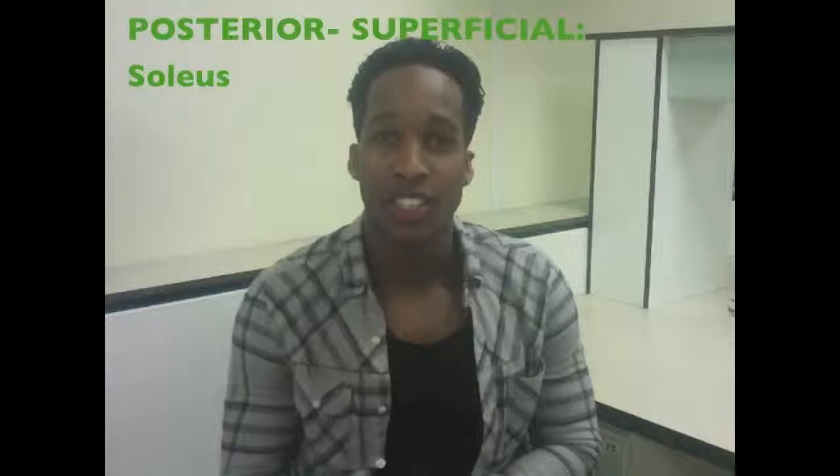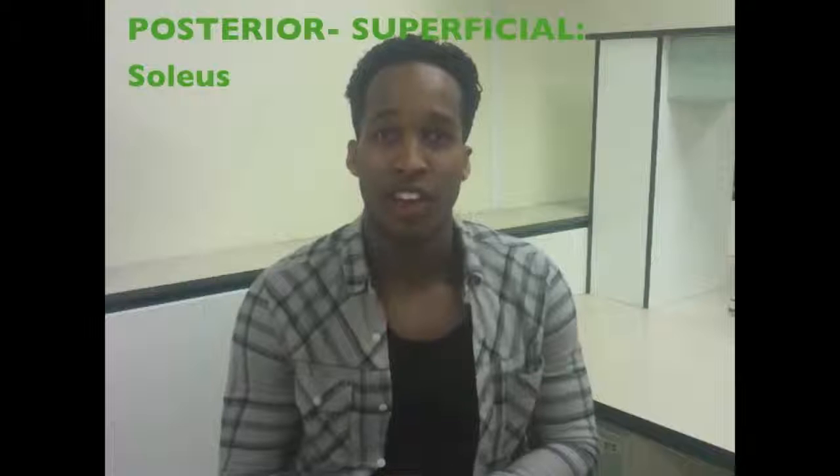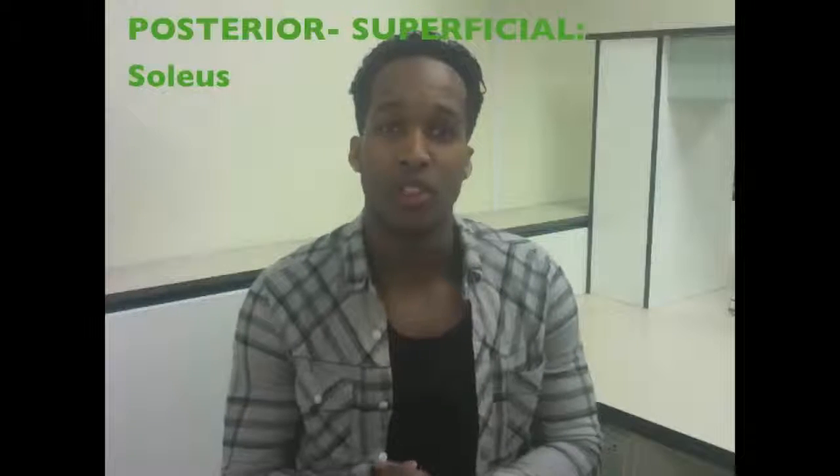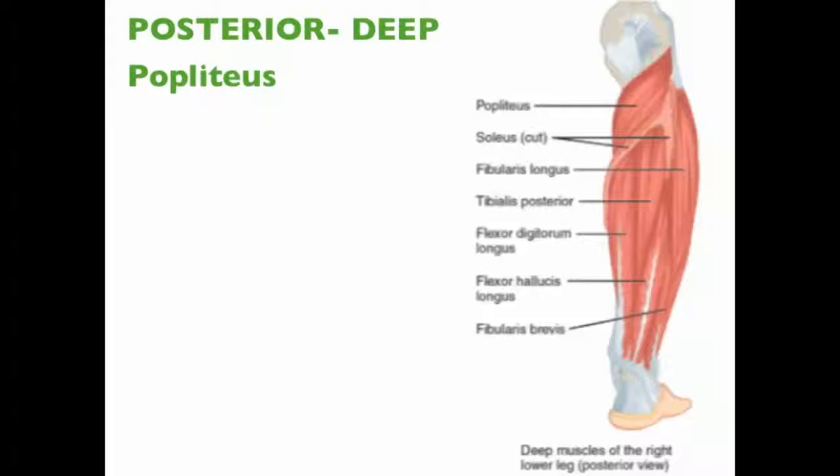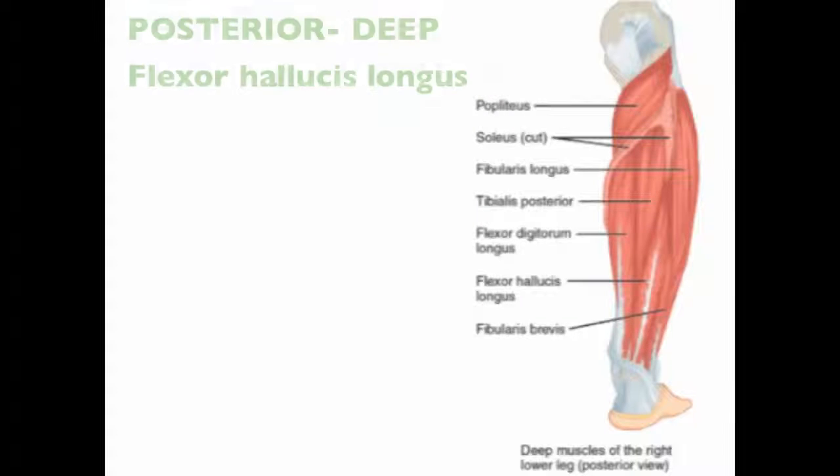The soleus is located deep to the gastrocnemius. It is large and flat, named soleus due to its resemblance of a sole, a flat fish. Deep layer: the popliteus is located superiorly in the leg. It lies behind the knee joint, forming the base of the popliteal fossa. Tibialis posterior is the deepest and it lies between the flexor digitorum longus and the flexor hallucis longus. The flexor digitorum longus is a smaller muscle than the flexor hallucis longus. It is located medially in the posterior leg. The flexor hallucis longus muscle is found on the lateral side of the leg. This is slightly counterintuitive as it is opposite the great toe, which it acts on.